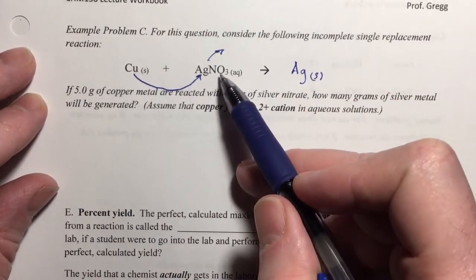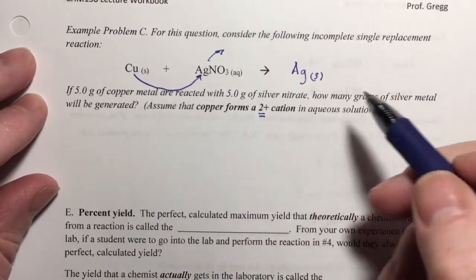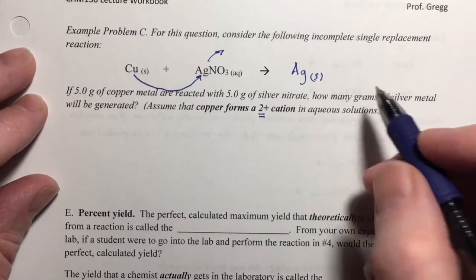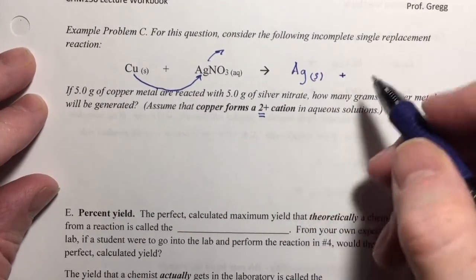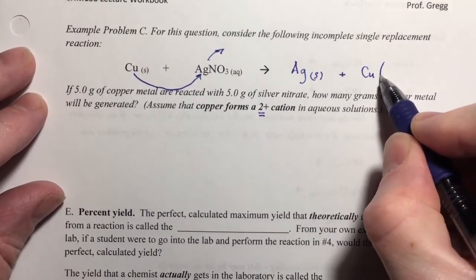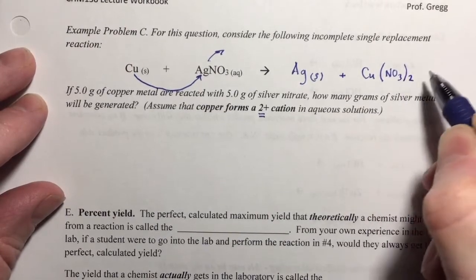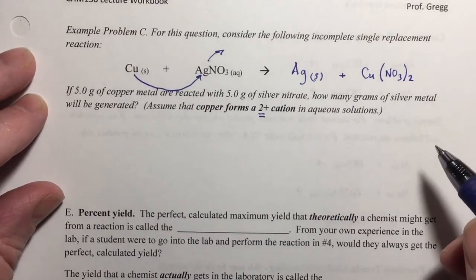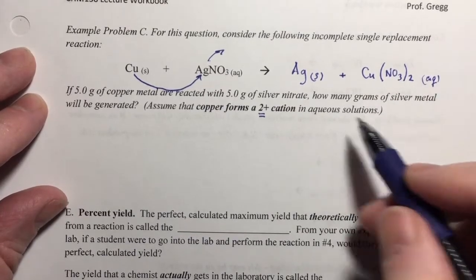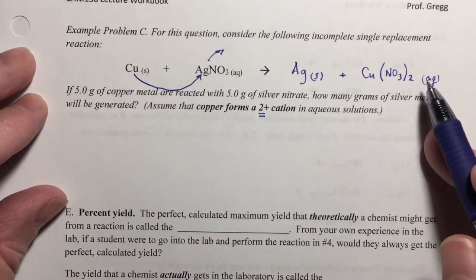And the copper now pairs up with the nitrate. And I'm given this clue right here, so I know what the formula of the copper compound is going to be. It's copper(II) nitrate. And since nitrate is a -1, I'm going to need 2 nitrates to balance that. And it's going to be aqueous. And there we go. I have my completed chemical reaction.